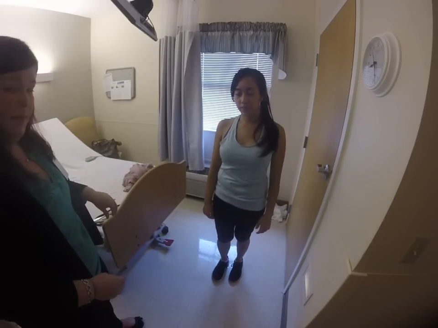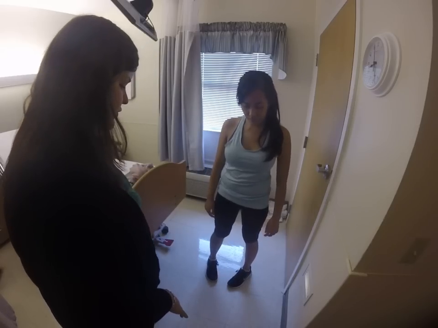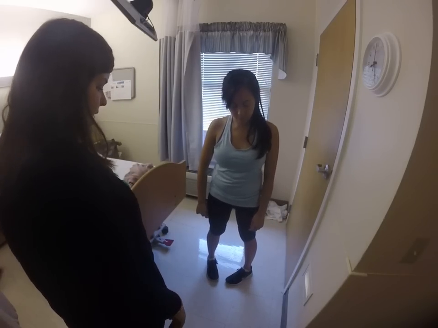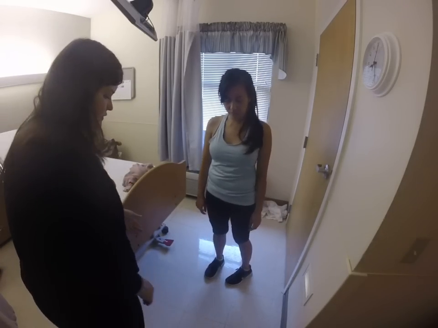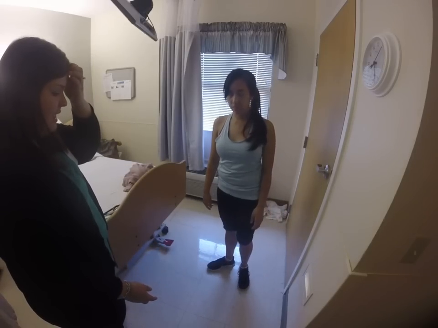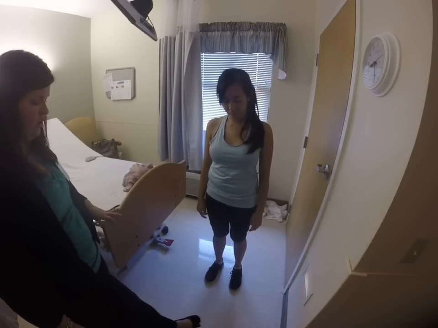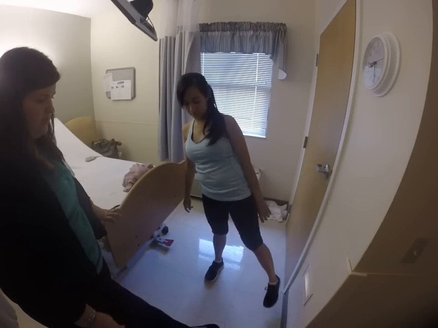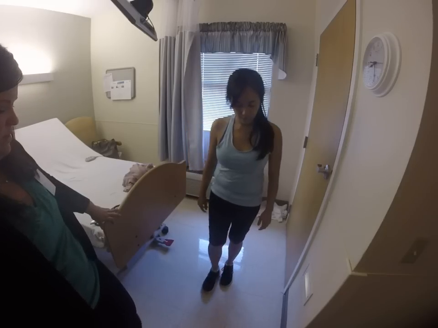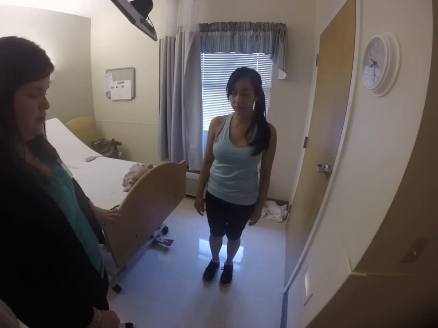So I'm going to get you to turn your feet in towards each other, so we're doing internal rotation. And then turn your feet out, so external rotation. And then I'm going to have you swirl one of your feet around. So we have circumduction, and we can do the other one. Alright, so she's got good range of motion in her hips.